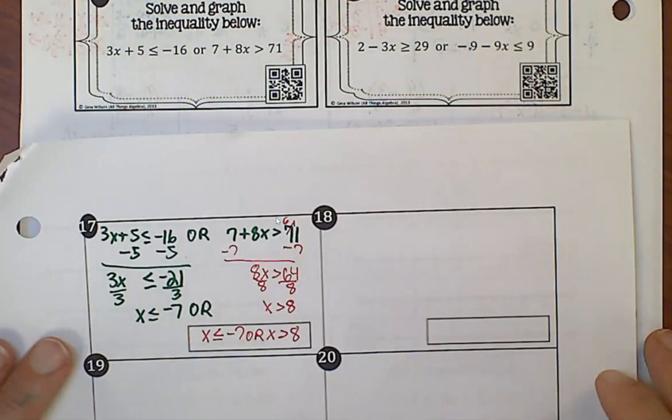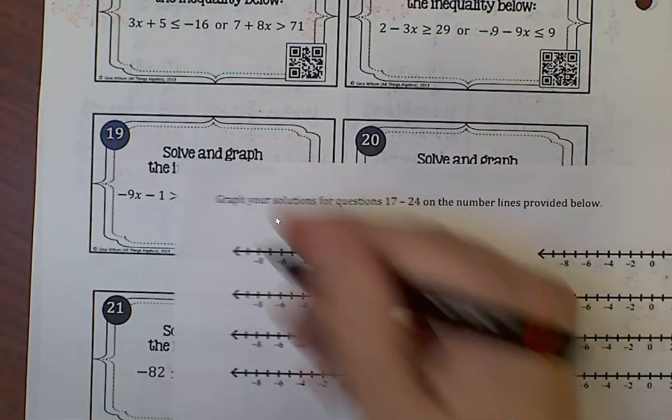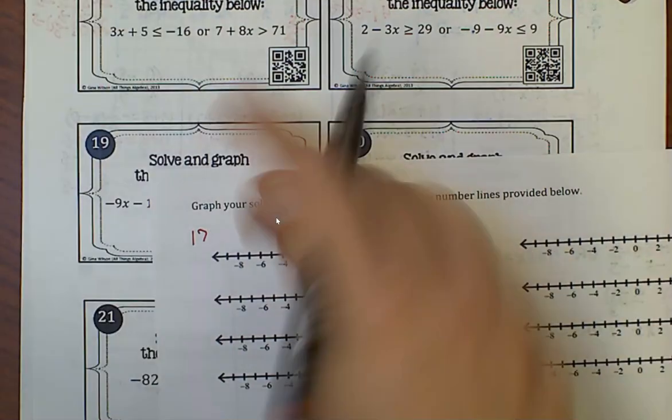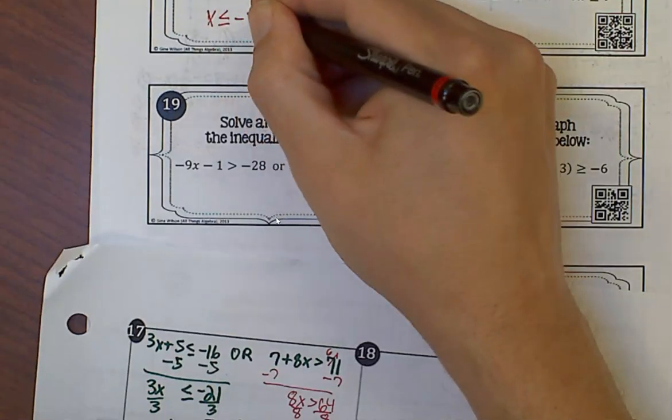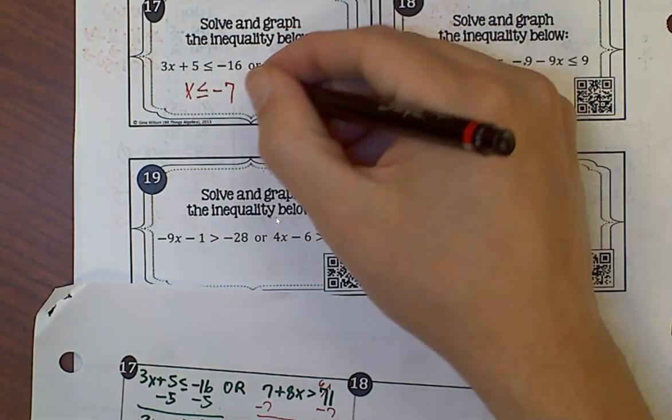Okay, the way the handouts work is now you're going to graph that on the back here. Might help to put it on this sheet too.